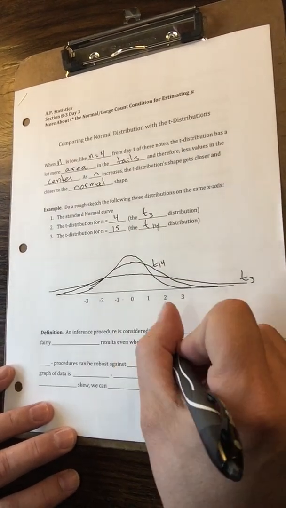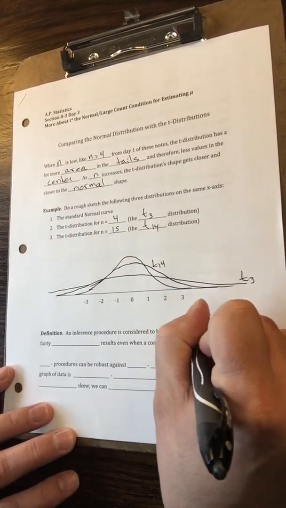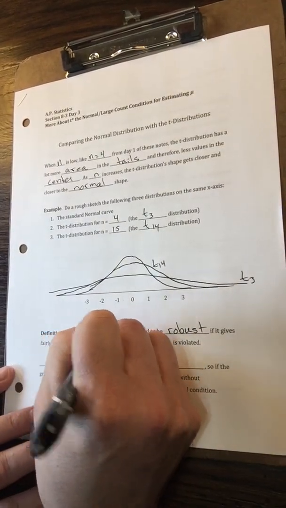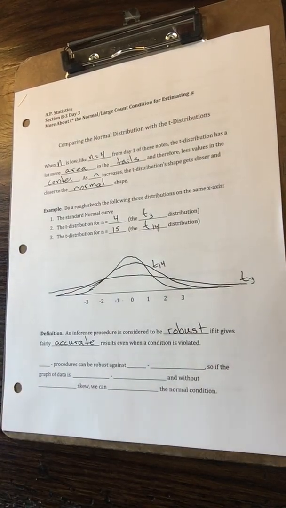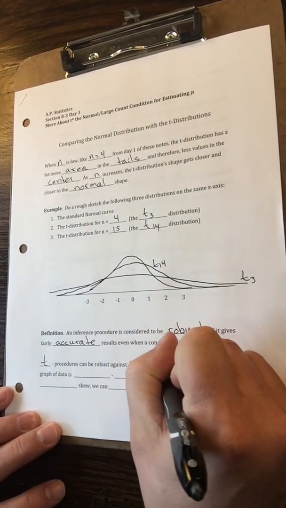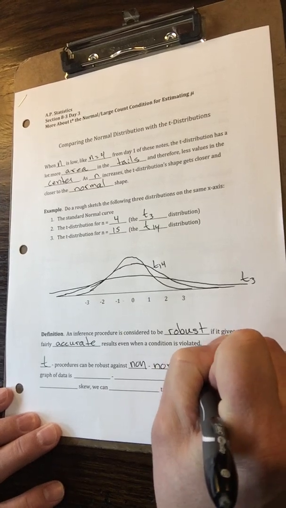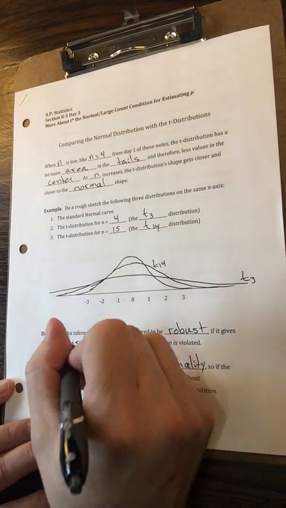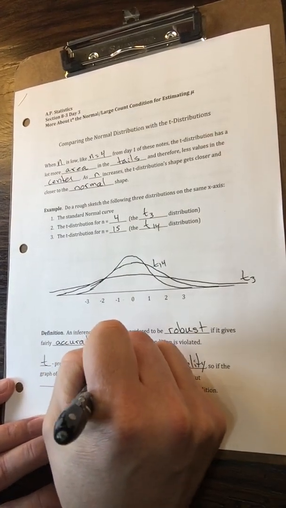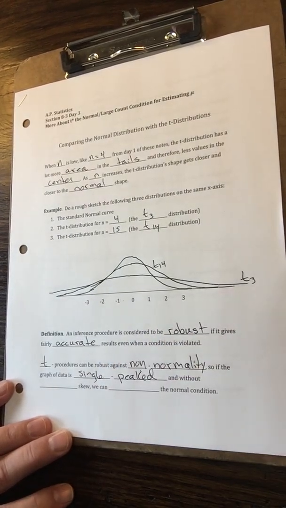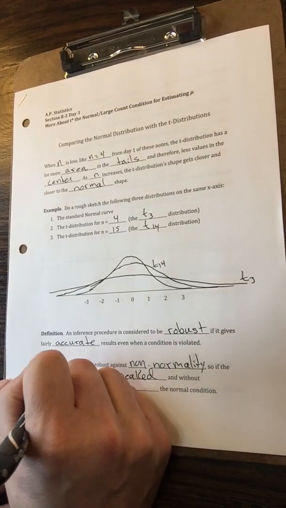An inference procedure is considered to be robust if it gives fairly accurate results even when a condition is violated. And so we're still going to talk about the normal condition a bit today. The t procedures can be robust against non-normality. So it's okay if we don't have a perfect looking normal curve. If the graph of the data is single peaked, like they're all just lumped together, it's going to be good enough for us. It doesn't have to look like it's perfectly normal on each side. It's got to be without strong skew, though.